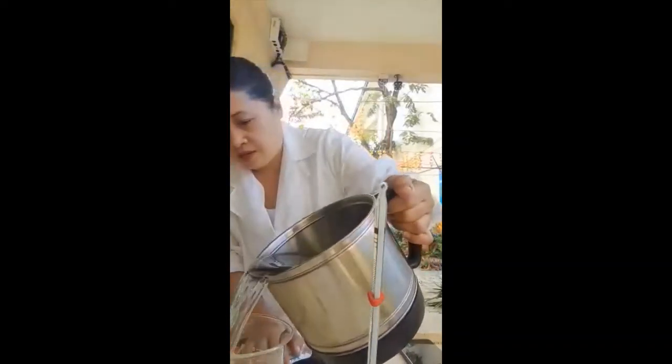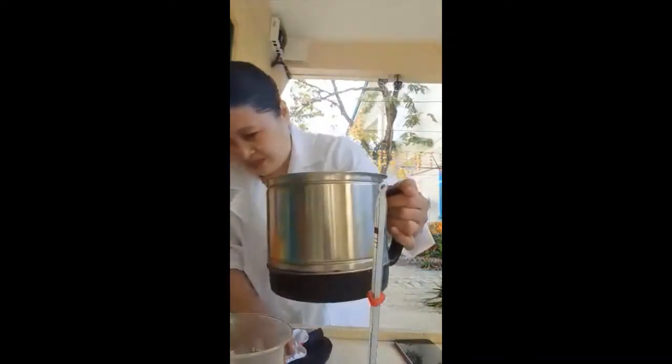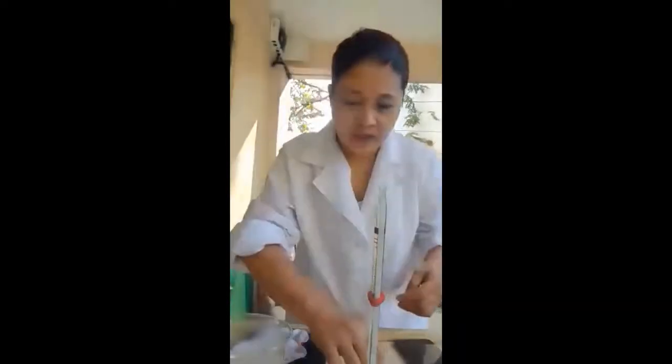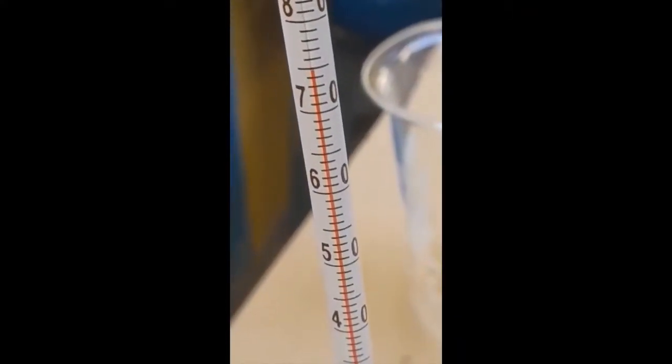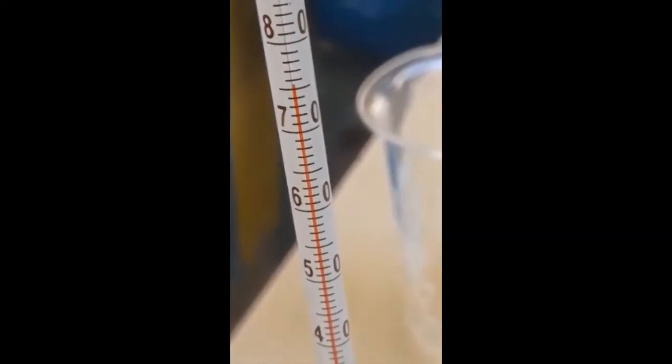You have to be very careful in doing this. So, we will get the temperature of our hot water. The temperature is actually increasing. Okay, our water has 75 degrees Celsius.